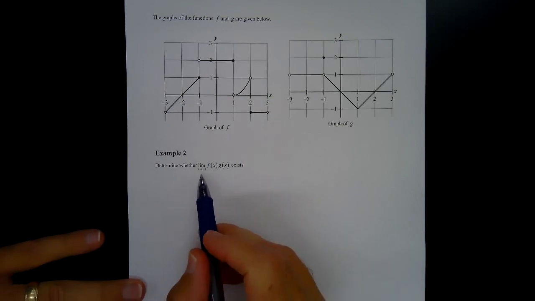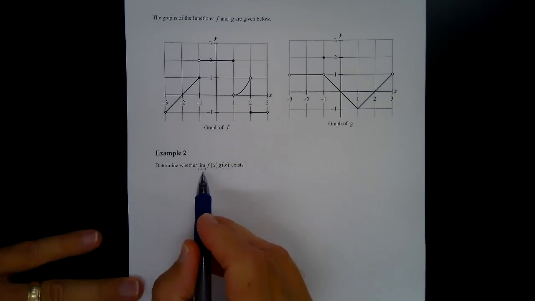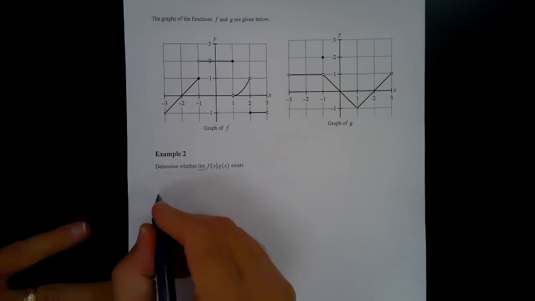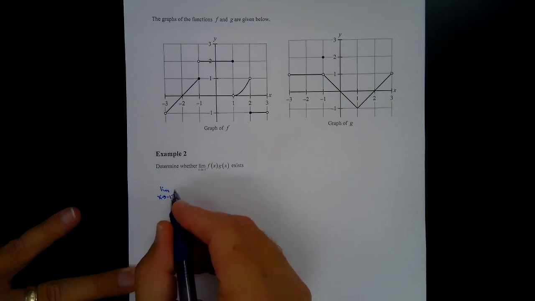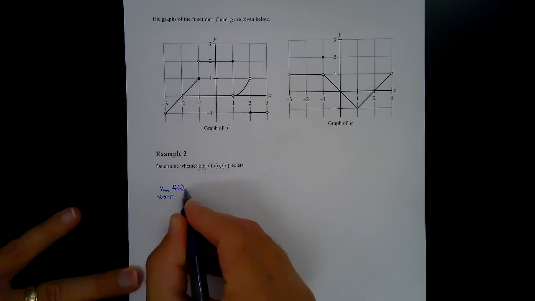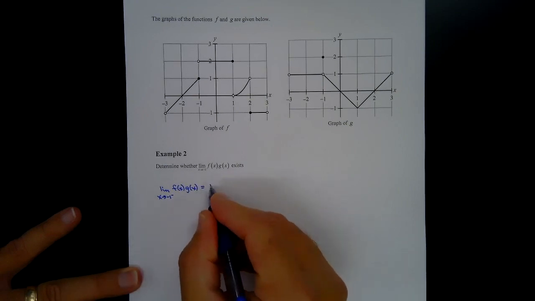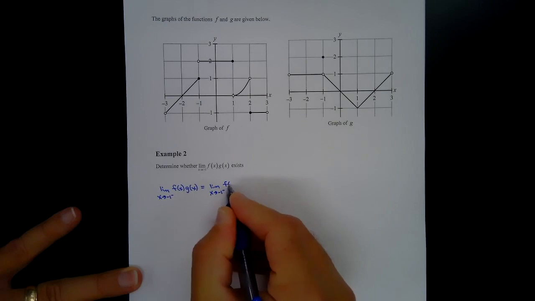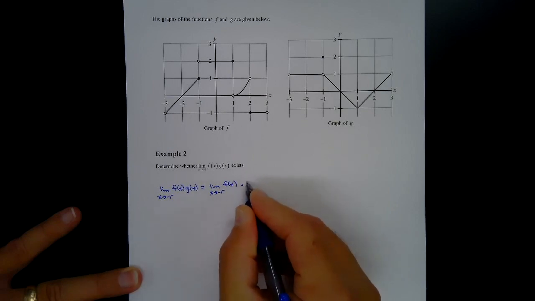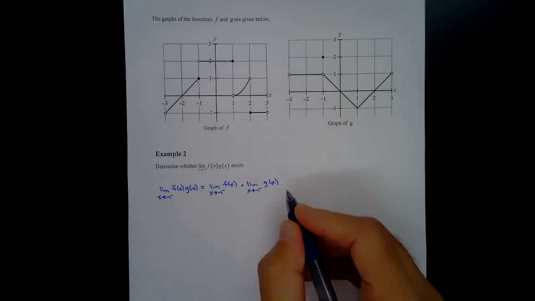Okay, so for this next one, we're finding the limit as x approaches -1 of f of x times g of x. So again, to do this, we have to look at the one-sided limits. So we have to look at the limit as x approaches -1 from the left of f of x times g of x. When you have a product like this, you can take the limit as x approaches -1 from the left of f of x and multiply that by the limit as x approaches -1 from the left of g of x. So we just have to look at these one-sided limits to figure this out.